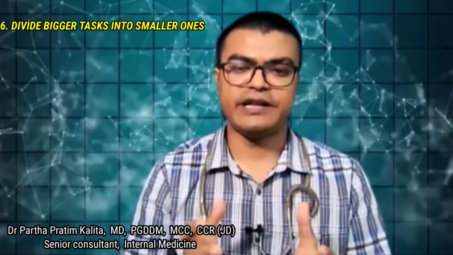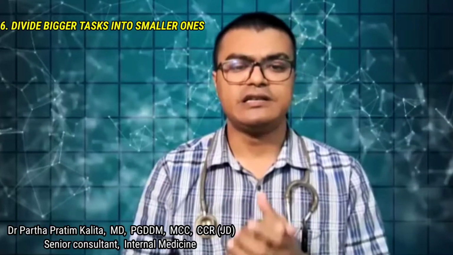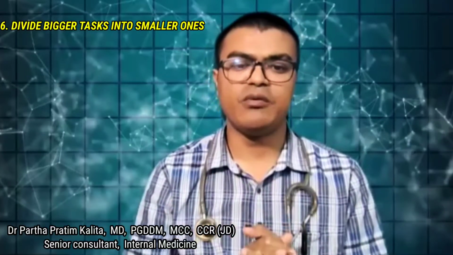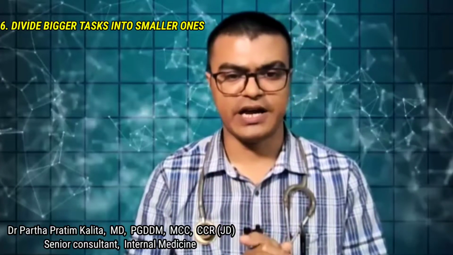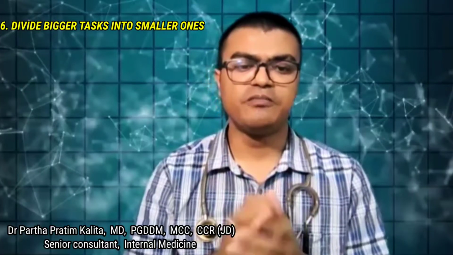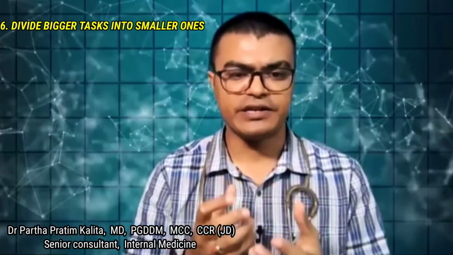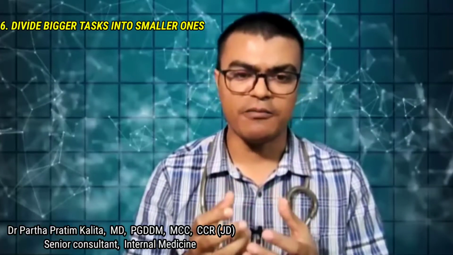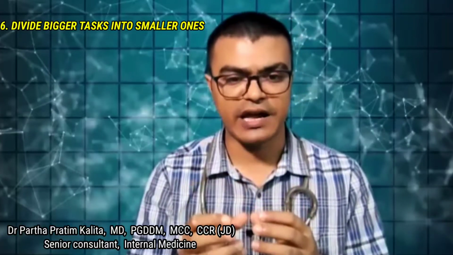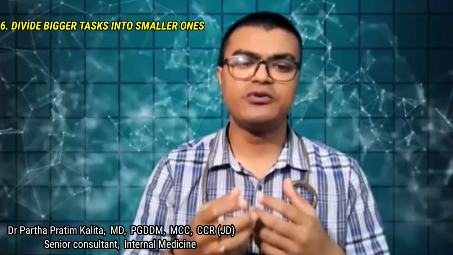The sixth technique is to divide the bigger task into smaller tasks. Studying an entire chapter in one go is quite difficult for a child. It is always helpful to break it down into pages or even paragraphs so that the child feels a sense of accomplishment for finishing a small task, and this will motivate him to continue on.